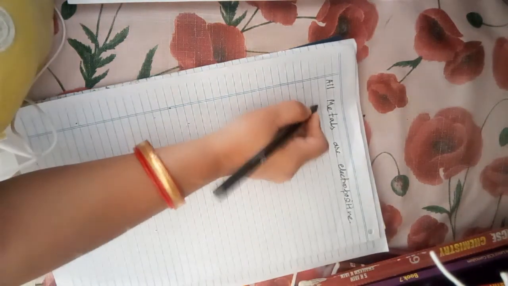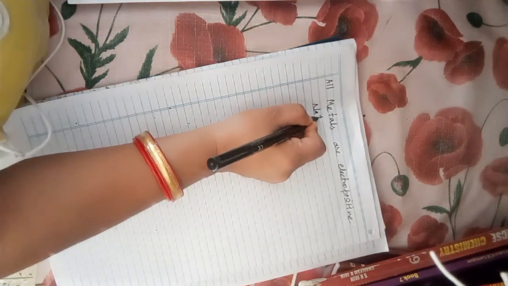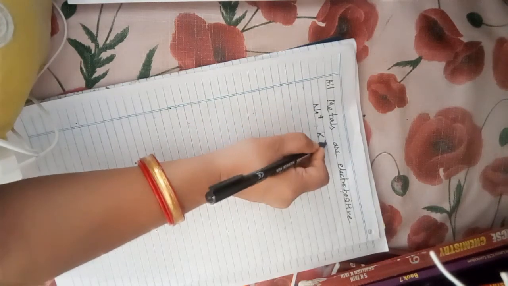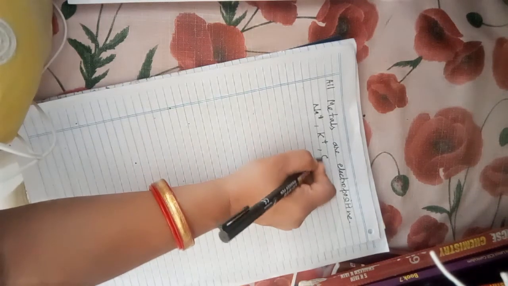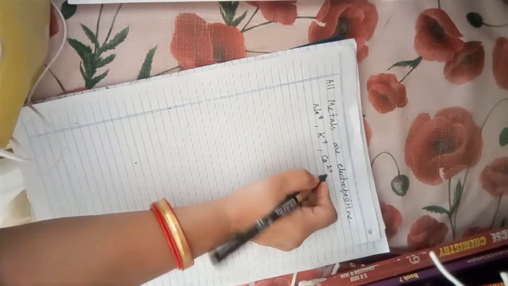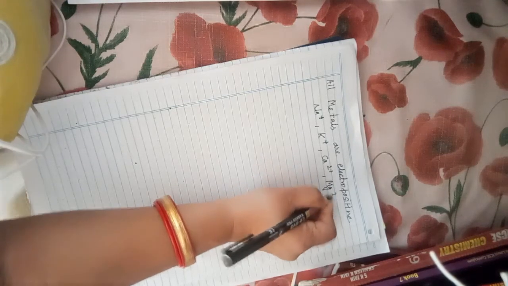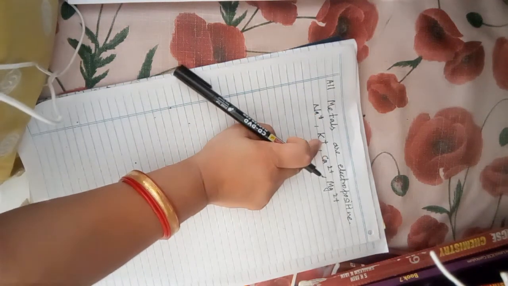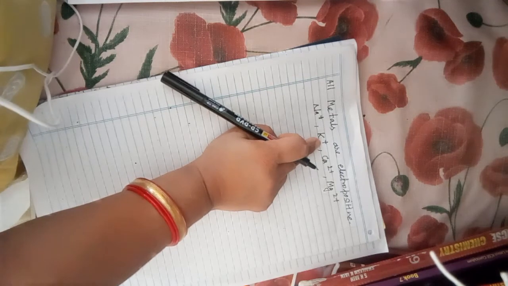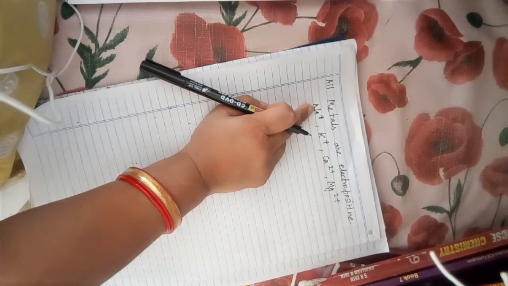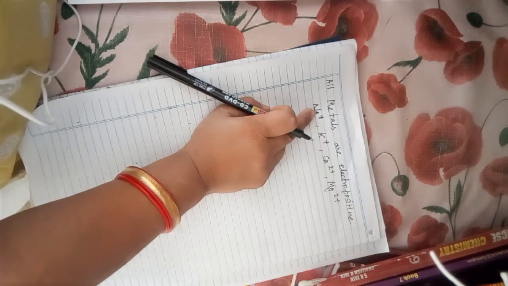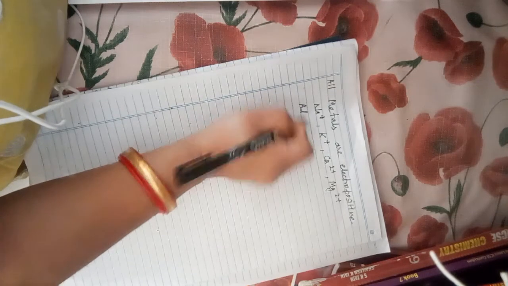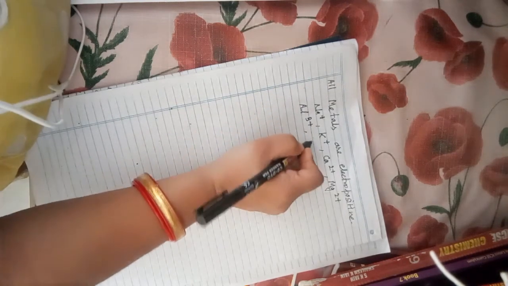What are the examples? For example, sodium is a metal, so it is also electropositive, Na 1+. Potassium, it is electropositive. Calcium, 2 positive ion. Magnesium, 2 positive ion. And what is the reason behind that? Why 1 positive ion of potassium or sodium? Because they have only 1 valence electron. Aluminium 3+, etc.